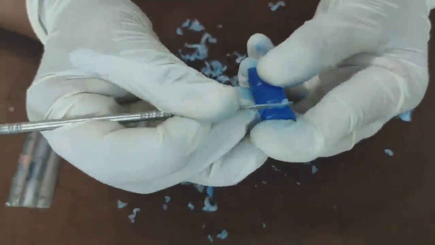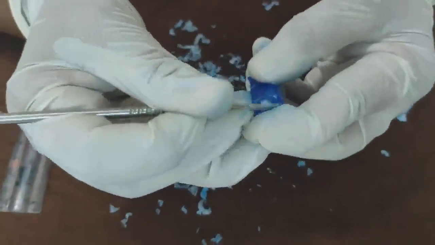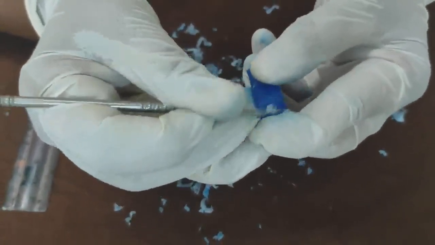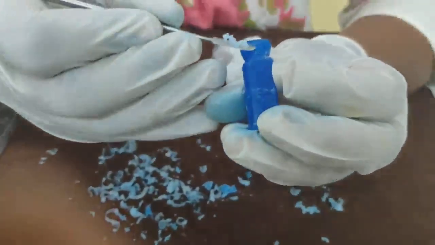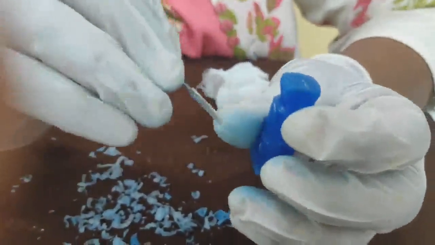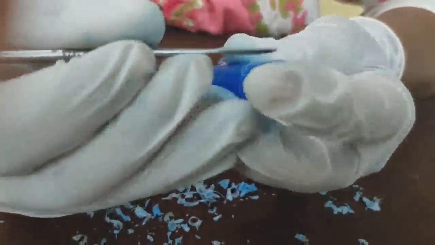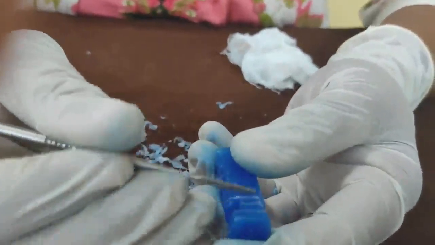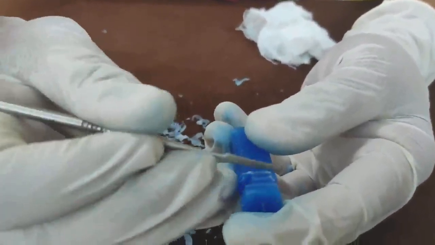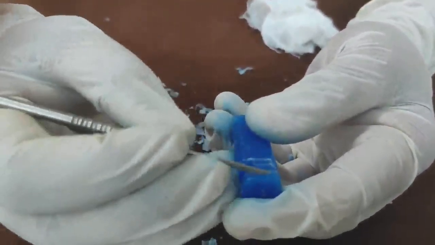Now you can see, without touching the cervical third area, I carved from the middle to the occlusal third. Similarly on the lingual side, I will mark the crown, and the crown is overall convex.